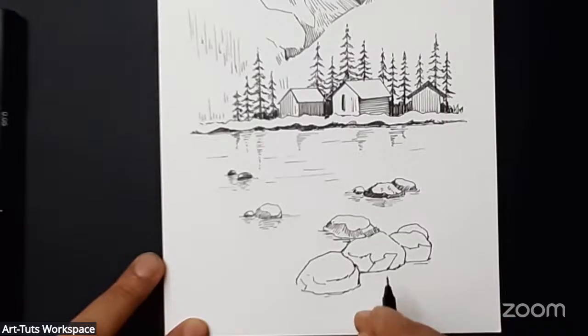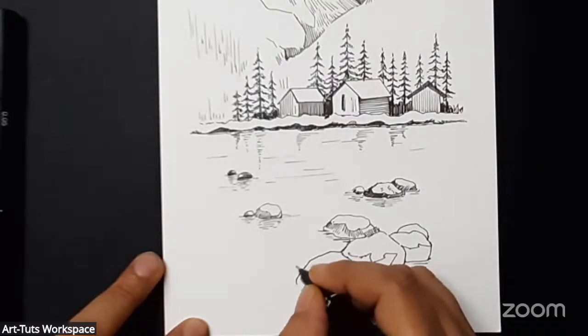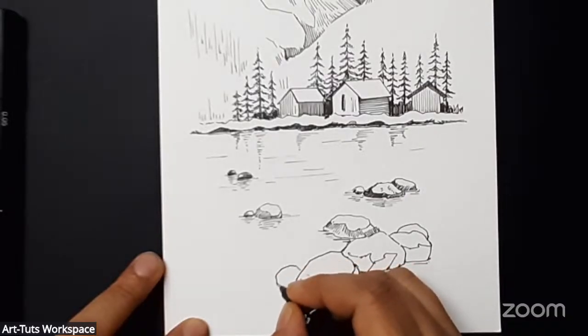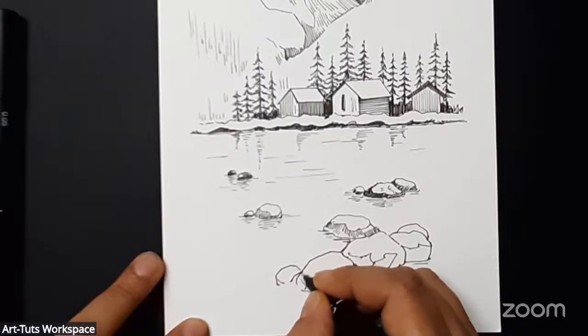Remember, they are in the water, so you will need to make the reflections. First, let's complete the drawing of the stone. We'll put some shades and then we'll work on the reflection.